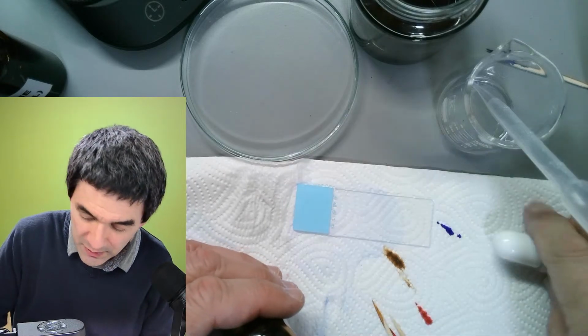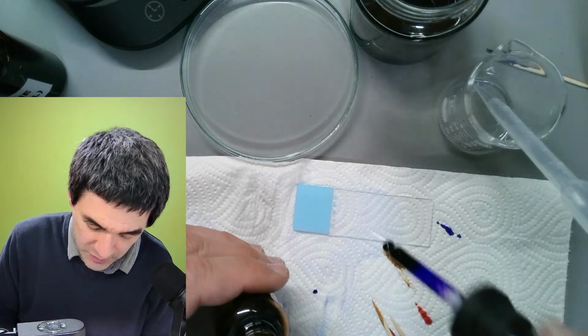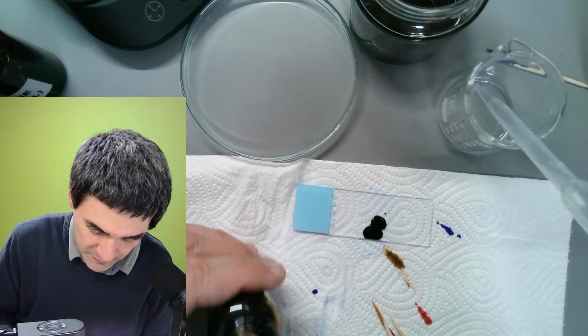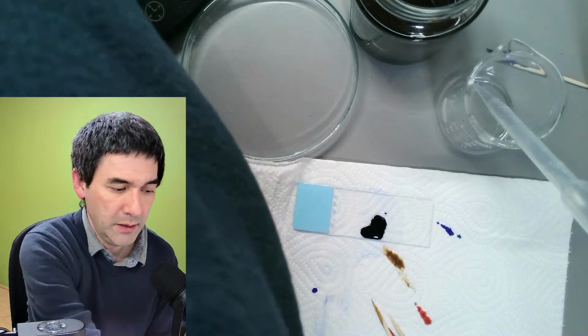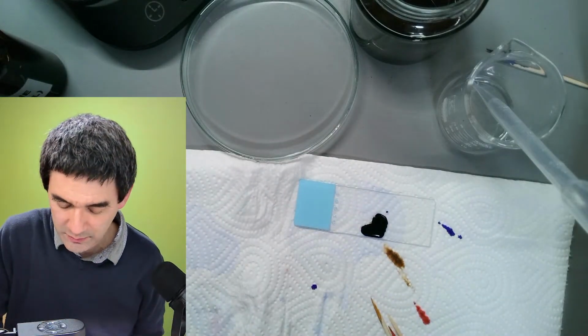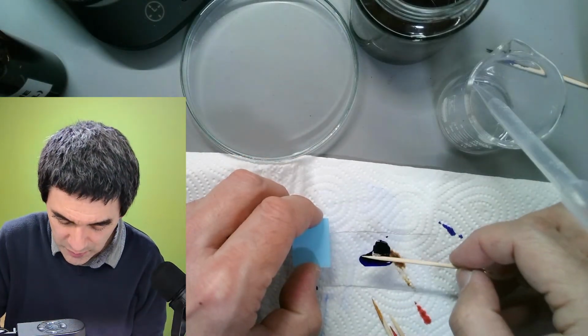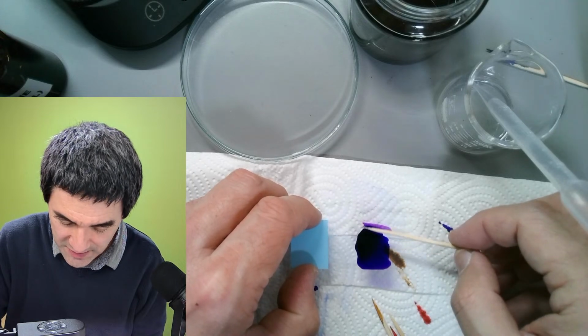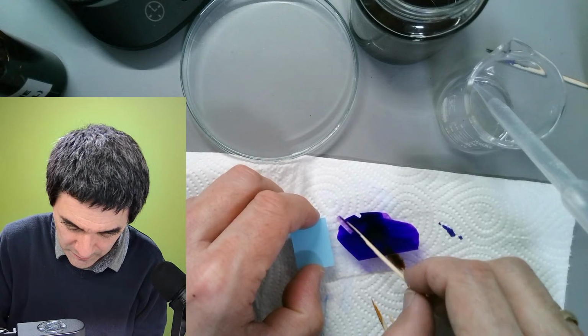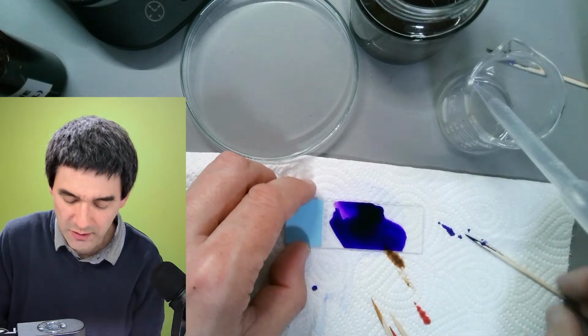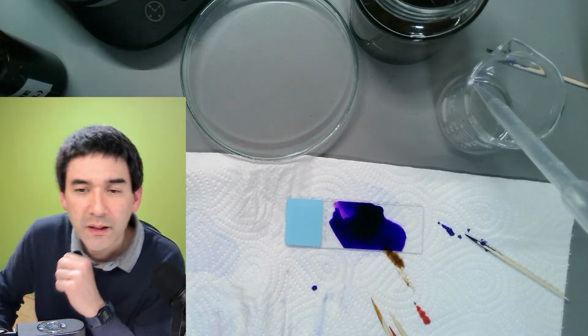So this is actually also for me something new. So number one, and a toothpick to spread it because I want to save the stain. Okay, here we go. 1 minute.